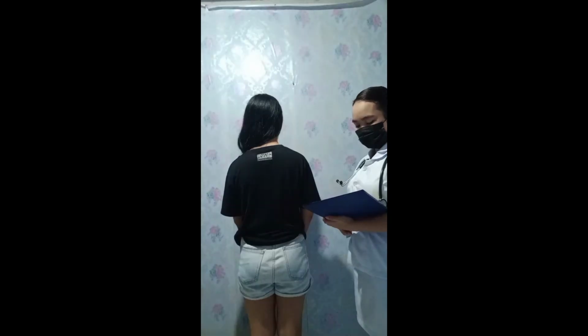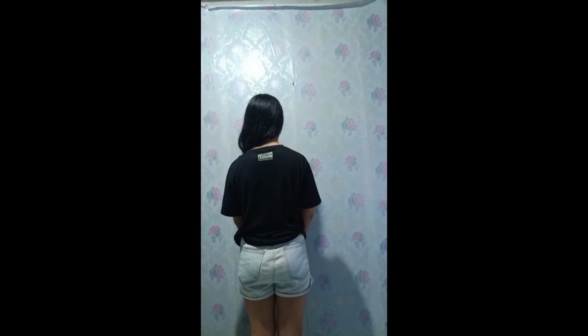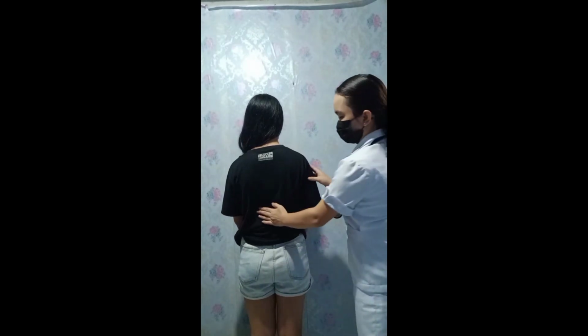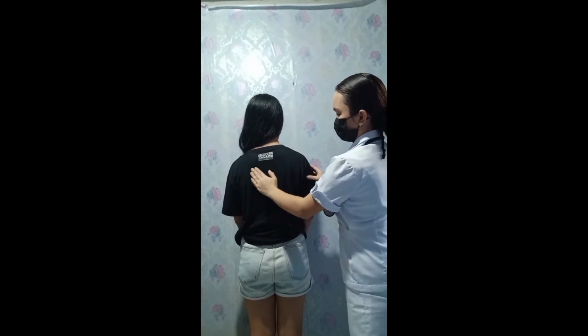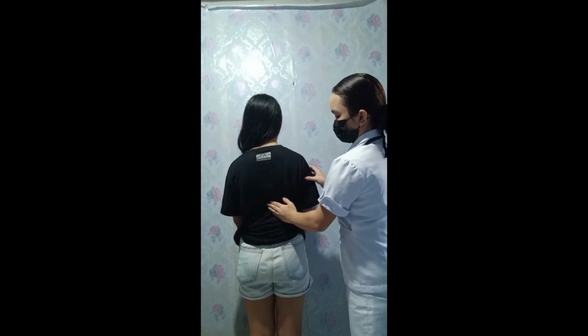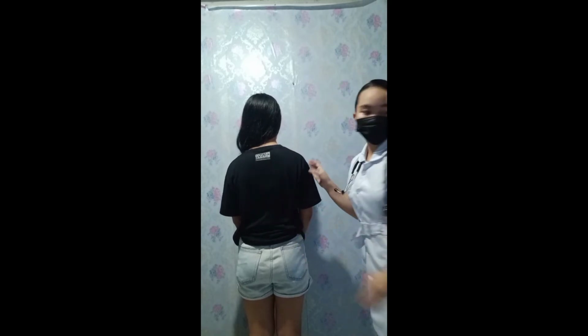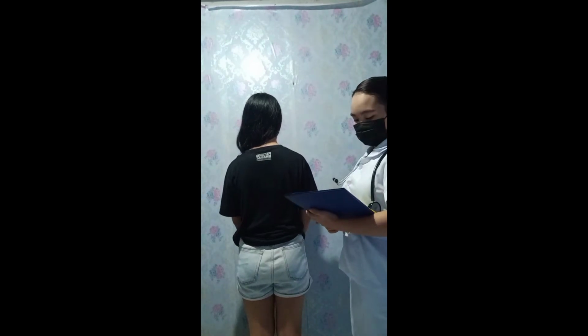Next, I'm going to palpate the posterior thorax. So, normal and no swelling or tenderness.